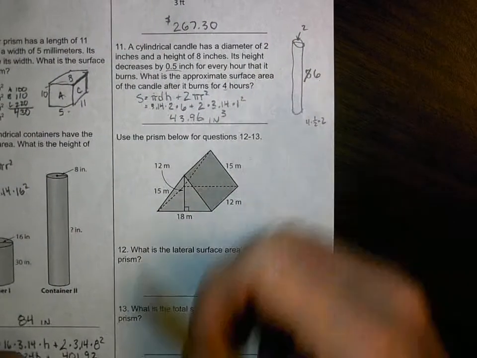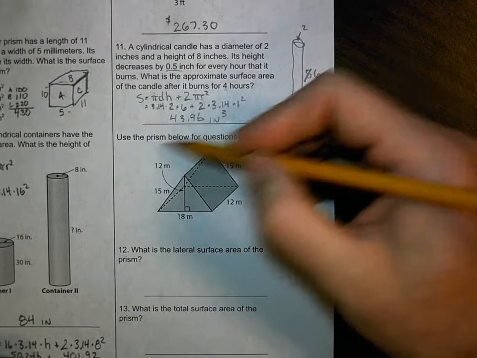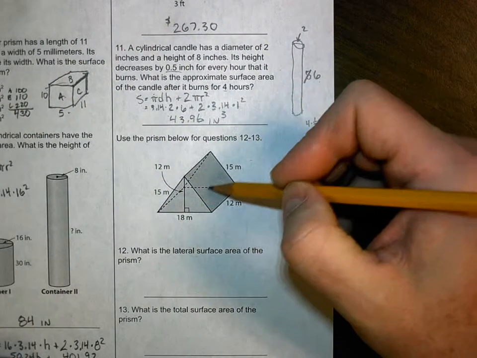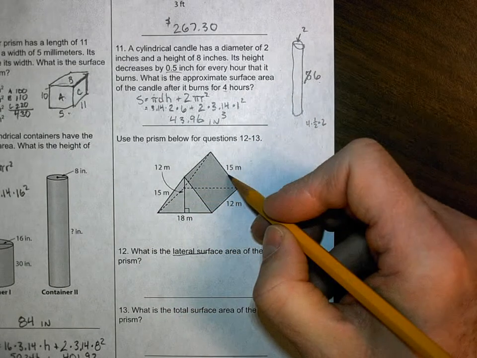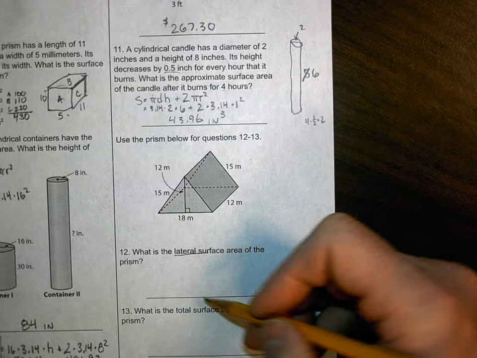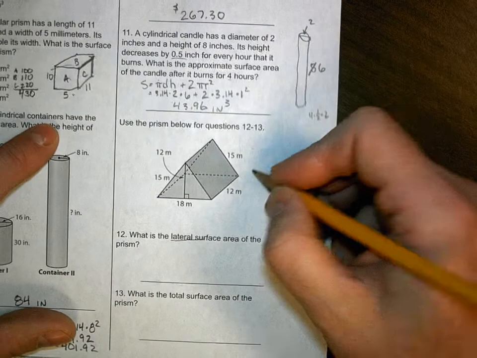All right, number 12. We're going to use 2 parts of number 12. It says use the prism below for both questions 12 and 13. The first question asks for lateral surface area, so it only wants the sides that aren't the bases. And the next one asks for total. Well, that's kind of nice. It's basically just working ourselves through.